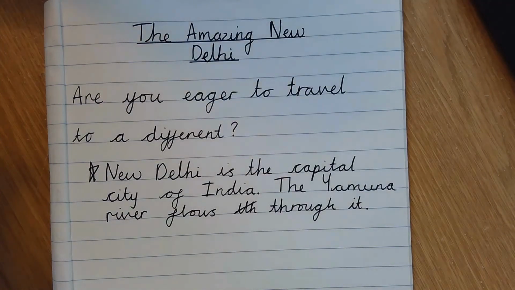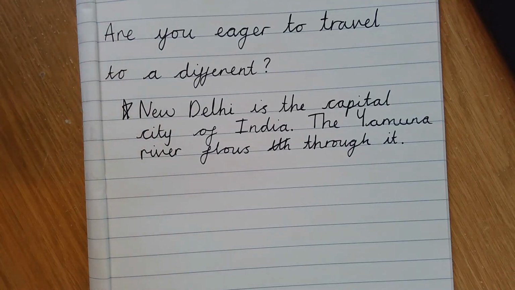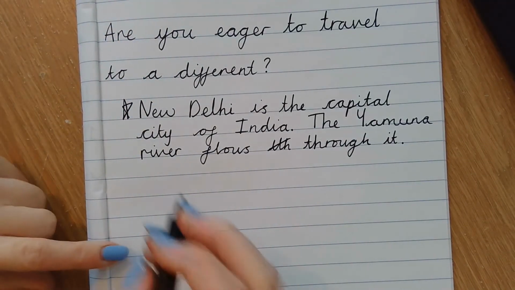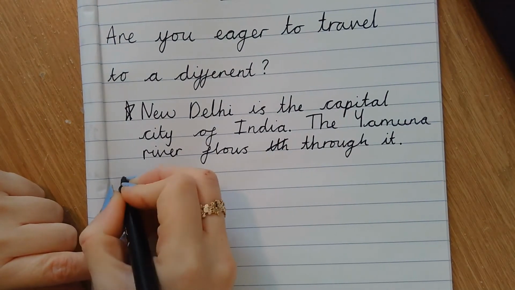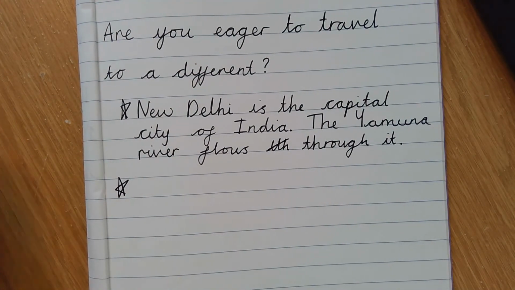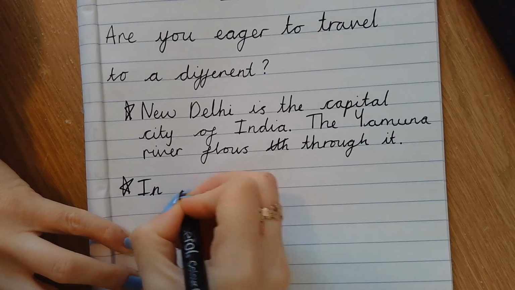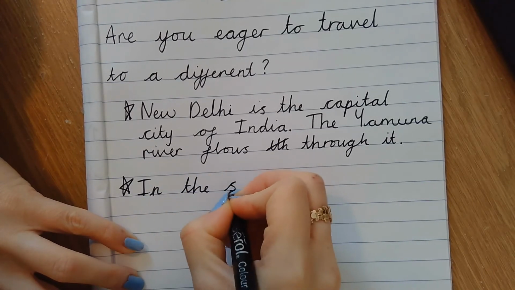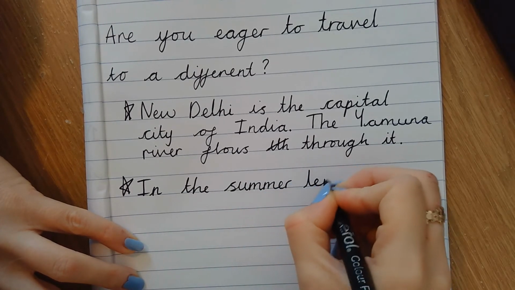Okay, the next thing I want to talk about is the climate in New Delhi. And I want to talk about how temperatures reach up to 40 degrees or more. So I'm going to have my next star. And I'm going to say in the summer, because I want to describe which season it's in. In the summer, temperatures rise up to 40 degrees or more. Capital letter in the summer, temperatures.